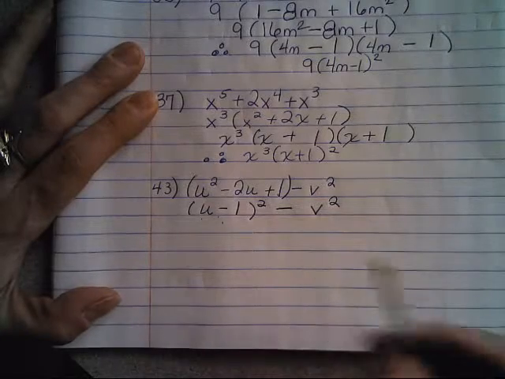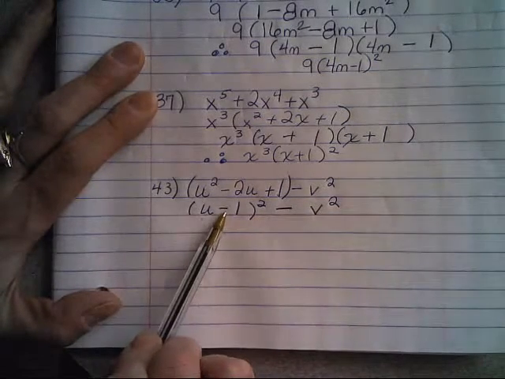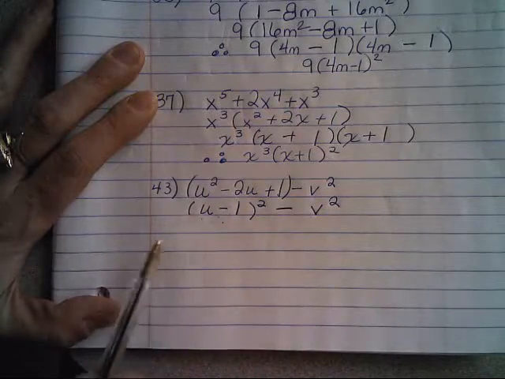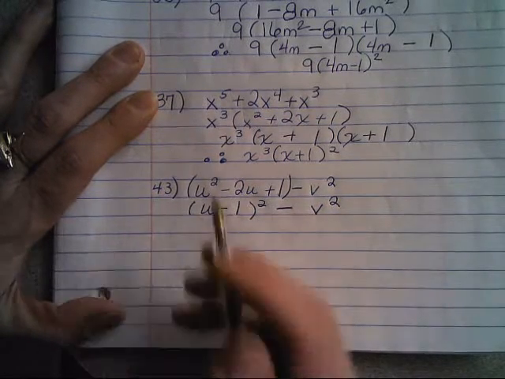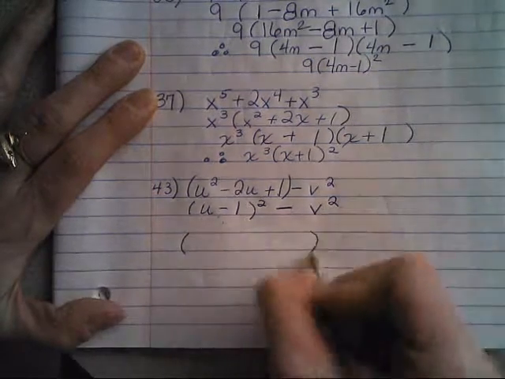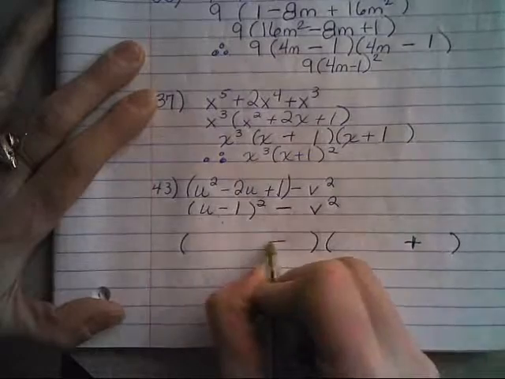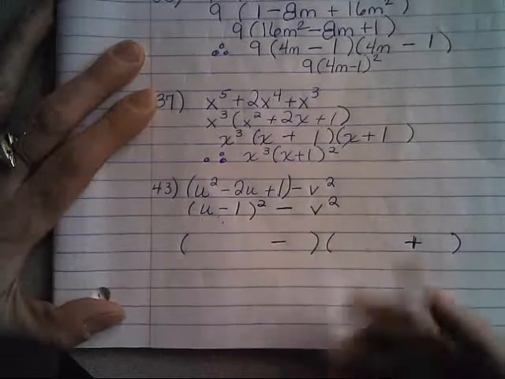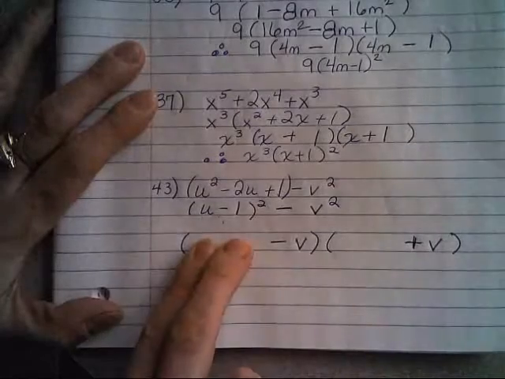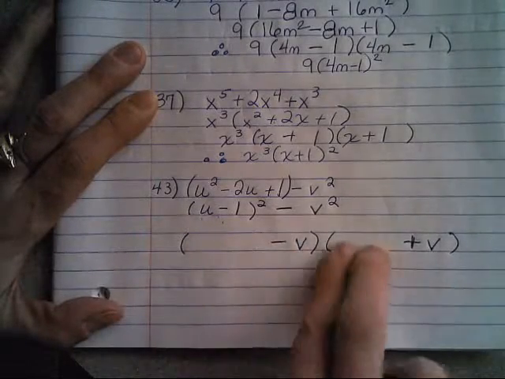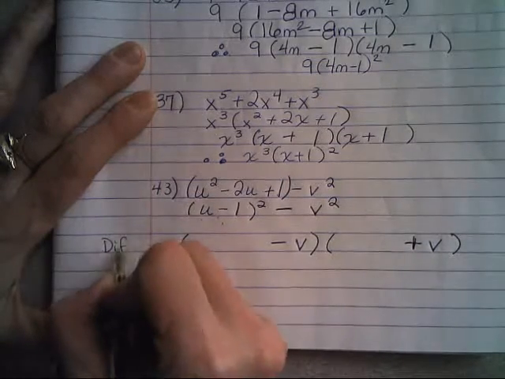Instead of it being like 49, and you take the root, which is 7, it's u minus 1 times u minus 1. So let me show you how that's going to look in your answer. I'm going to start with this piece. The square root, the square root. So something minus something, something plus something is how you factor a difference of squares.